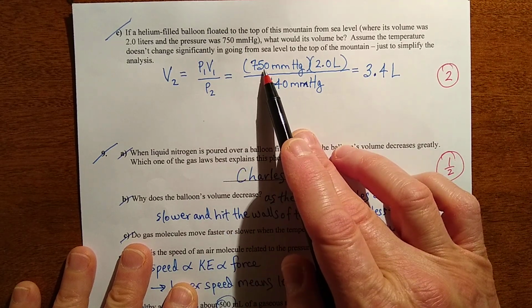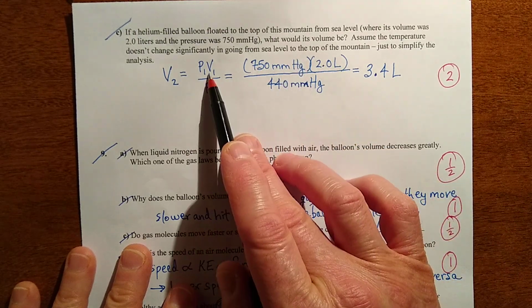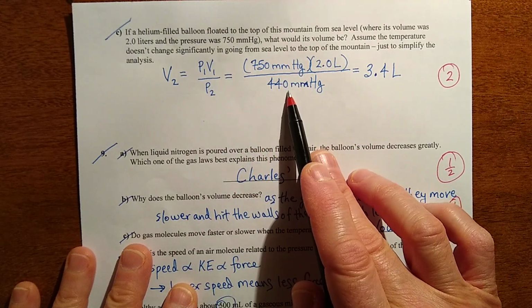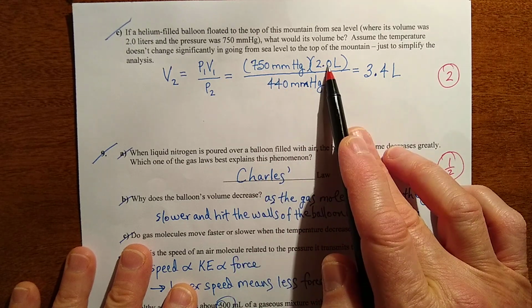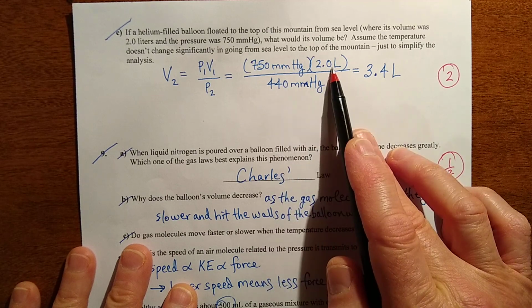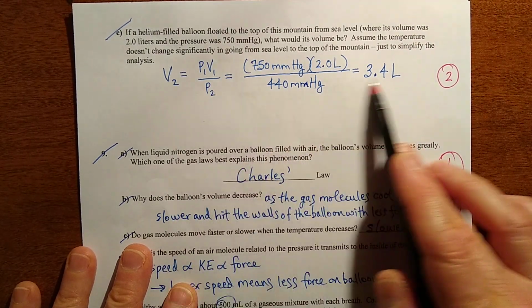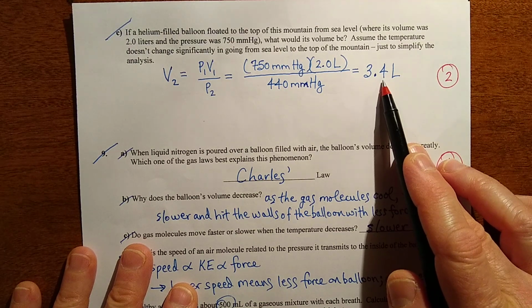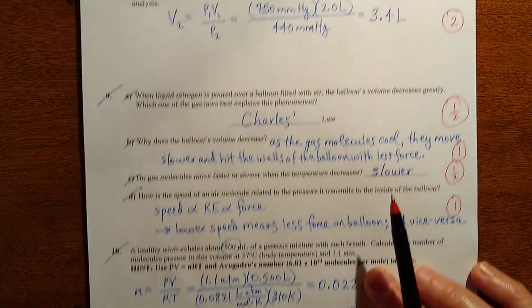So you take the initial pressure times the initial volume, right here, and divide it by the new pressure, the lower pressure. That's a number greater than 1 times the initial volume. Therefore, the final volume is going to be more than 2. It's going to expand, as we know. The balloon will expand as it goes higher in the air, just like a hot air balloon expands as it rises into the upper atmosphere.